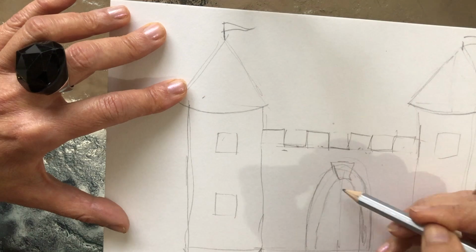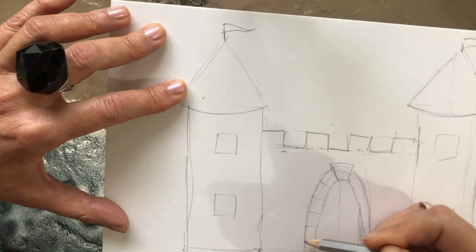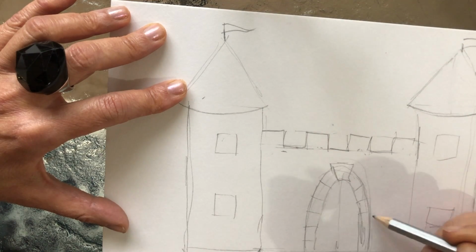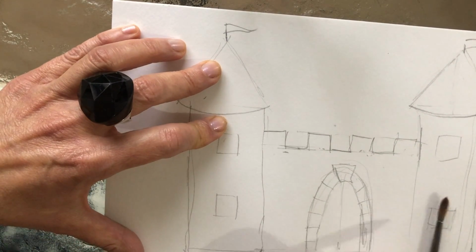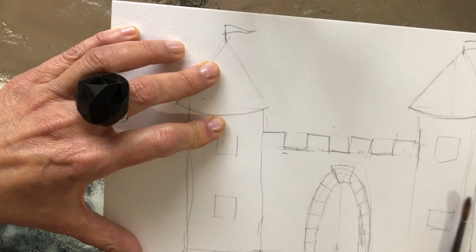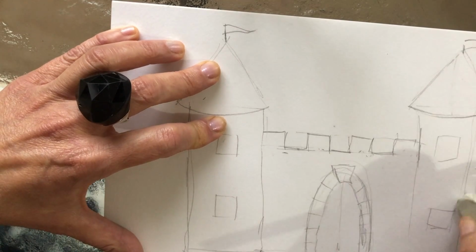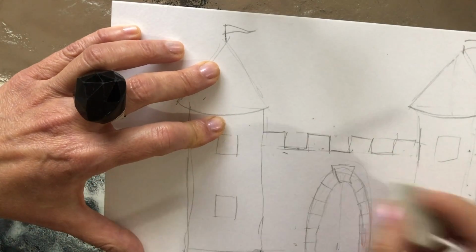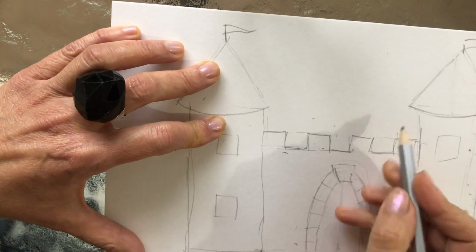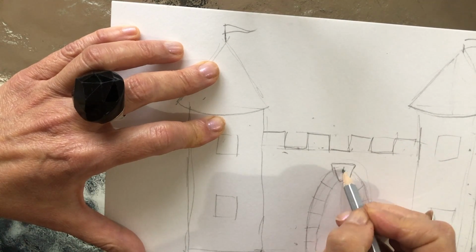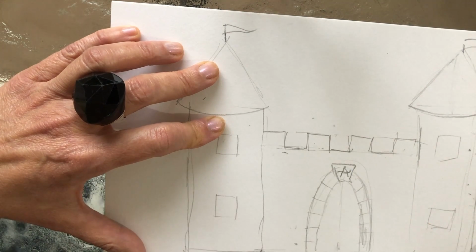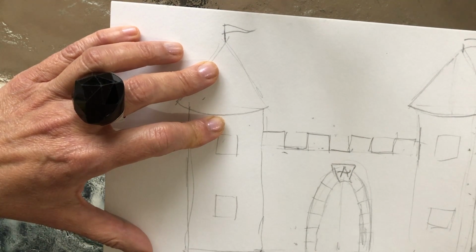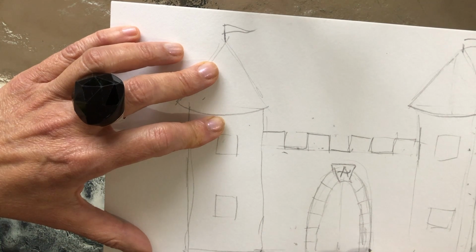This is my keystone on my door. These are the bricks that go around it. Usually doorways were quite grand. You may want your castle to have your initial in your keystone. So I could have an A on my doorway. Then from here, this is my drawbridge.